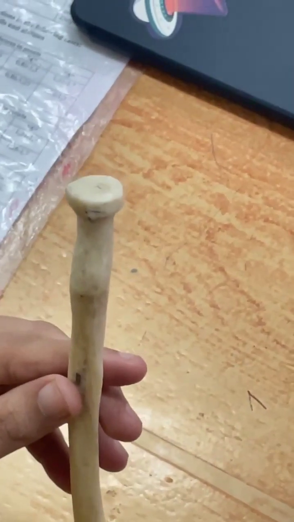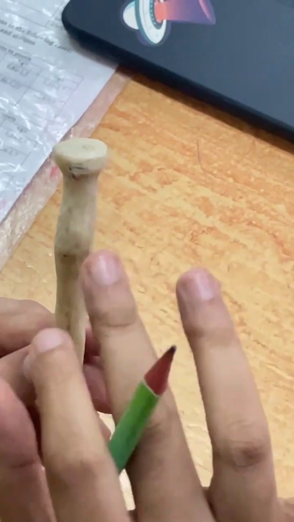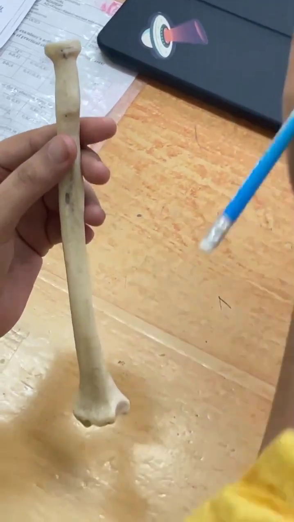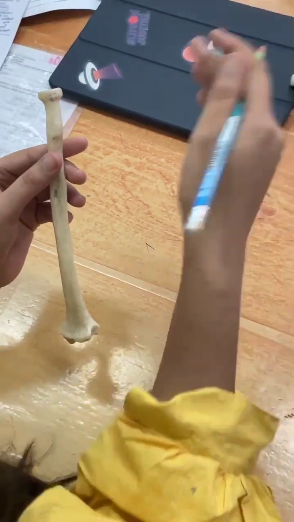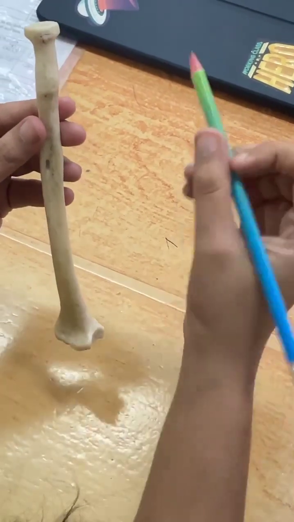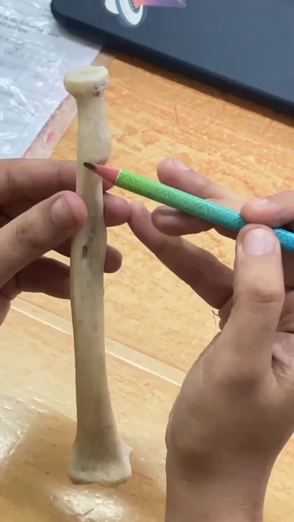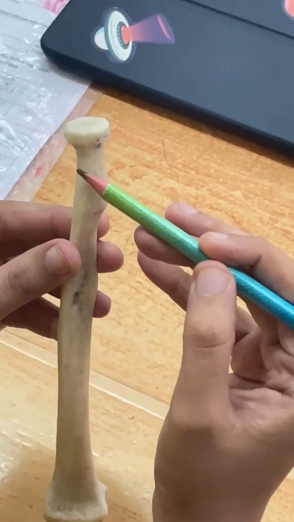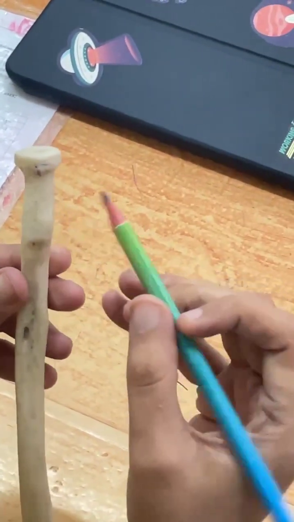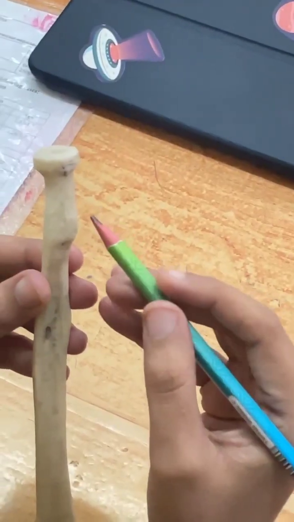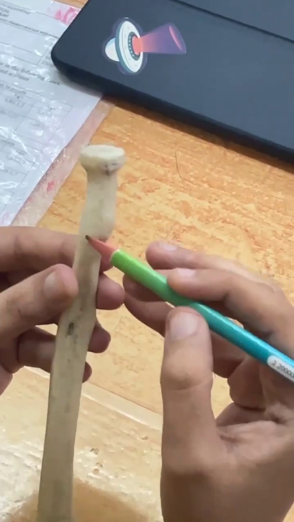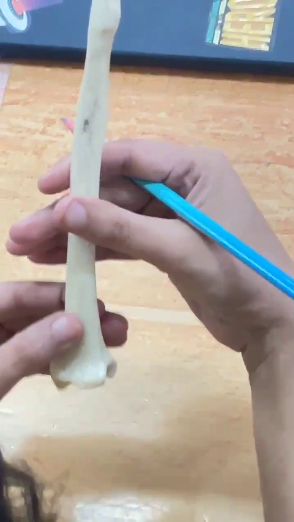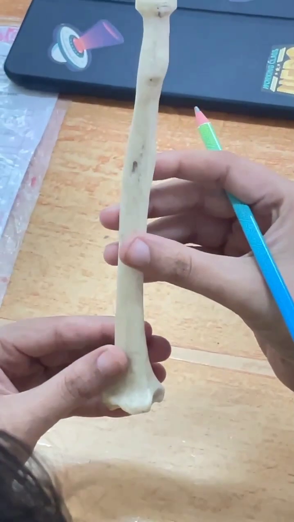The neck of the radius is enclosed by the narrow lower margin of the annular ligament, and the head and the neck are free from capsular attachment and can rotate freely within the socket to perform the pronation and supination movements. Next, just below the neck there is a tuberosity that is called the radial tuberosity, which is medial to the neck. Its posterior surface is rough and the anterior surface is smooth.